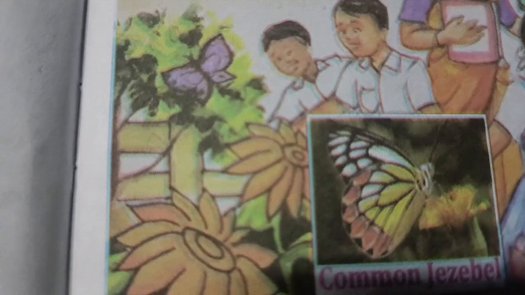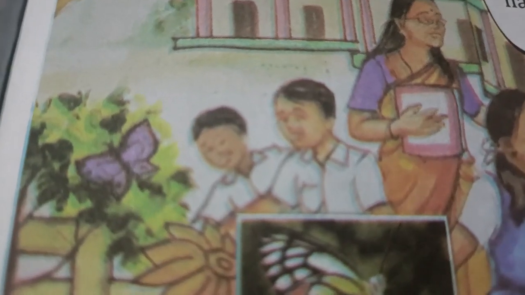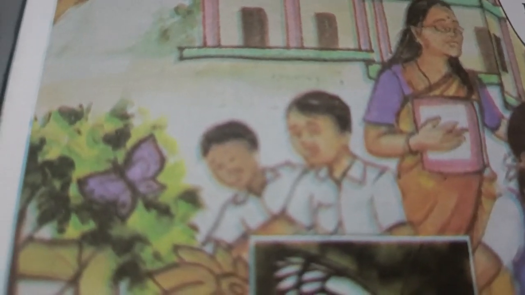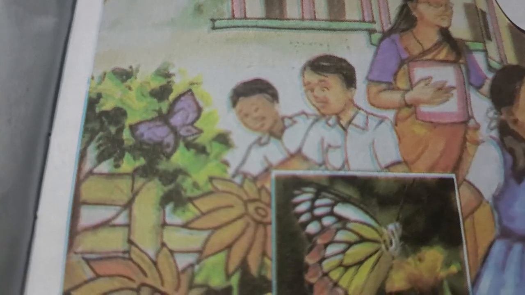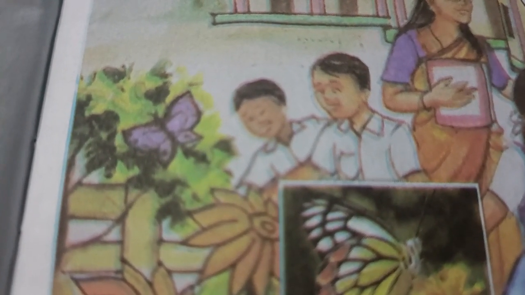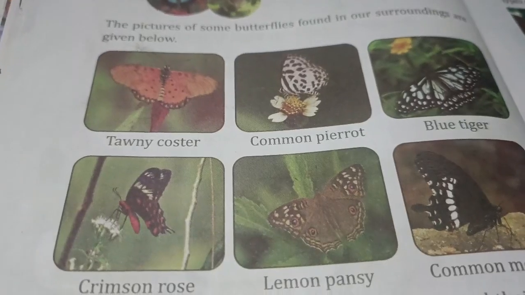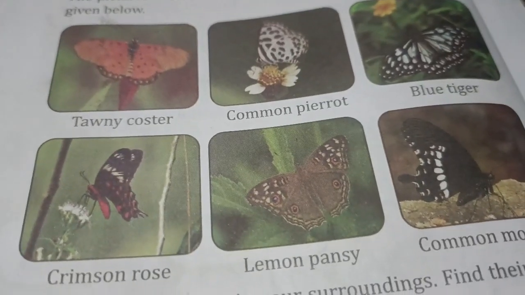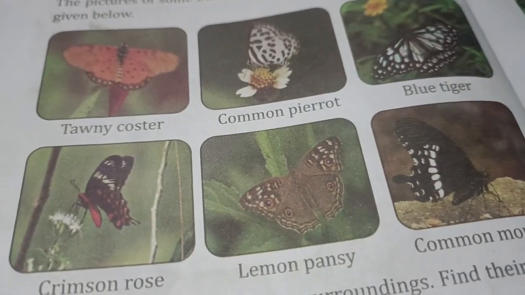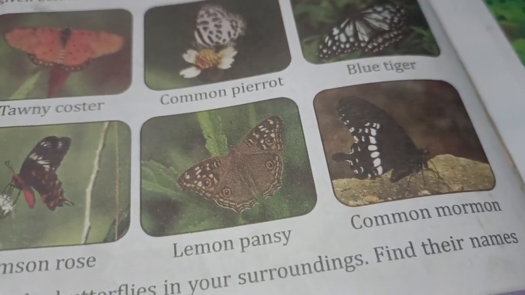hibiscus, adenium are some plants that attract butterflies. And common plants which butterflies visit for laying eggs are curry leaf, citrus, gulmohar, Kuvalam, mulberry, Mosanda, Ishwaramulla. Page number 34, you can see different type of butterflies. Tawny coaster, common parrot, blue tiger, crimson rose, lemon pansy and common mormon.